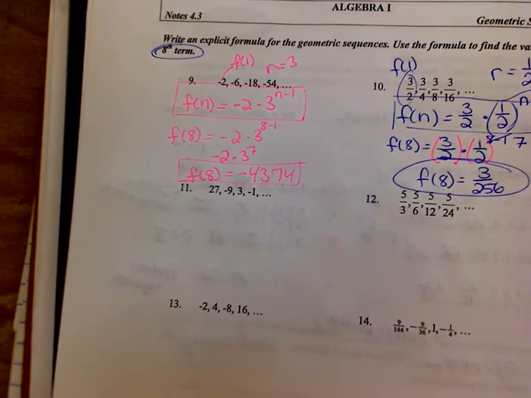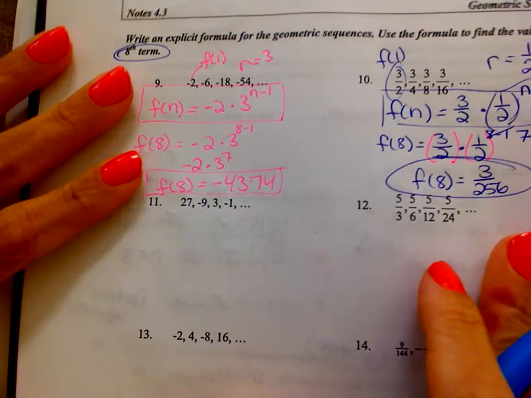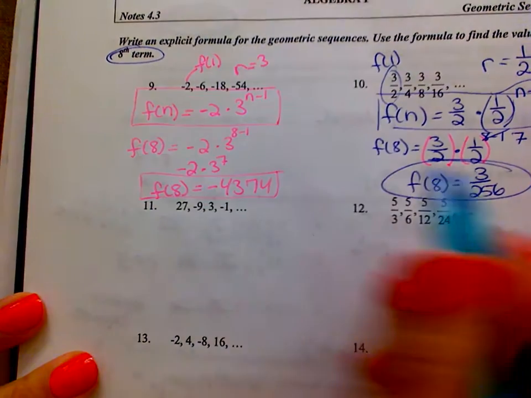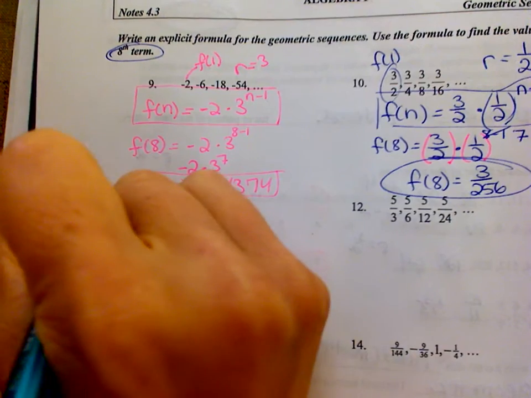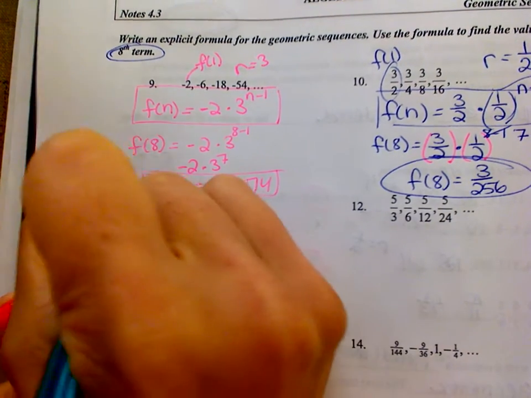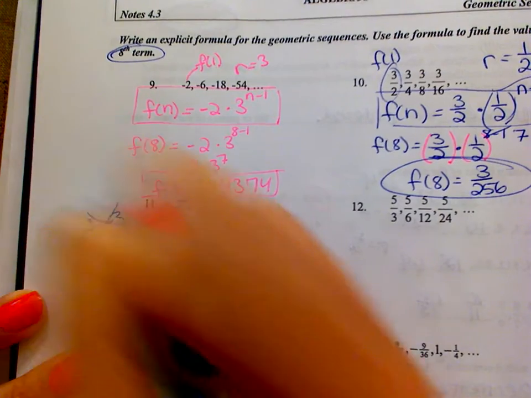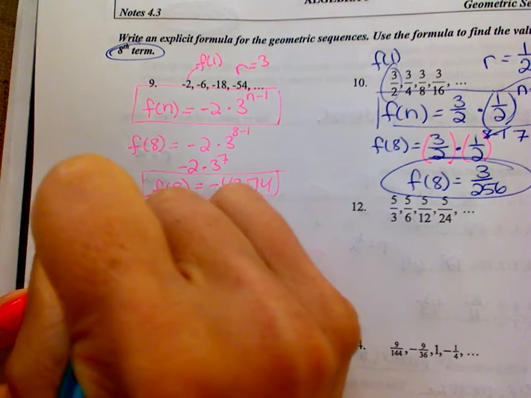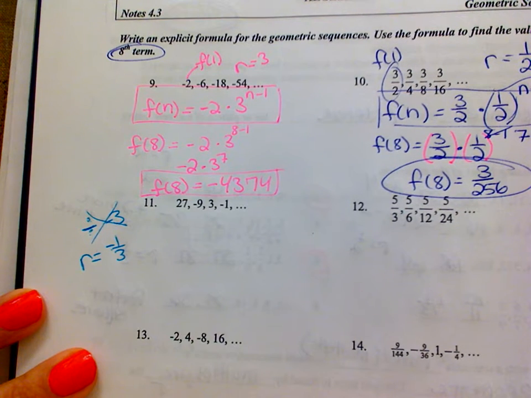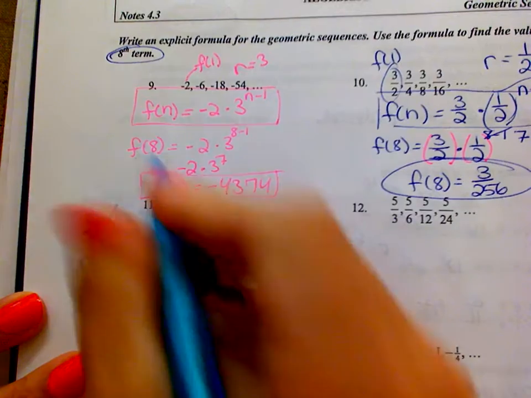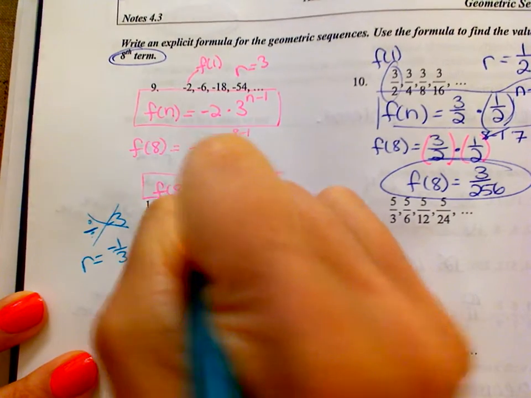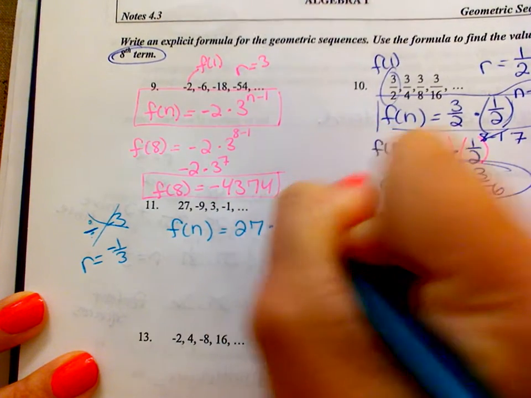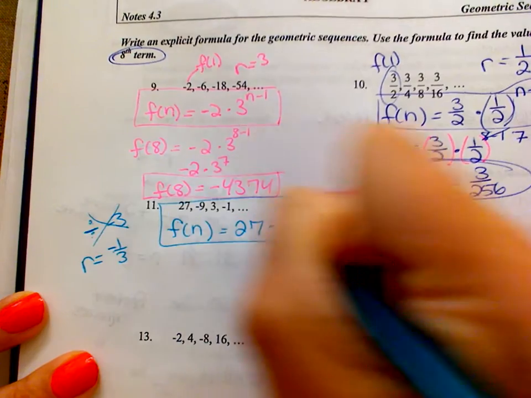Number 11. Number 11, the first term is 27. That's very easy to see. Remember, I think a lot of us would say we're dividing by negative 3, but we don't want it in terms of division. That's like multiplying by negative 1/3. Use the reciprocal to multiply by instead of dividing. So my f of n equals my first term times negative 1/3 to the n minus 1.